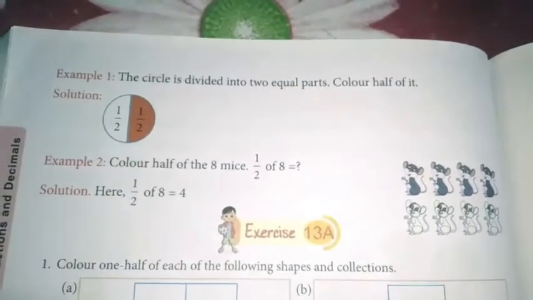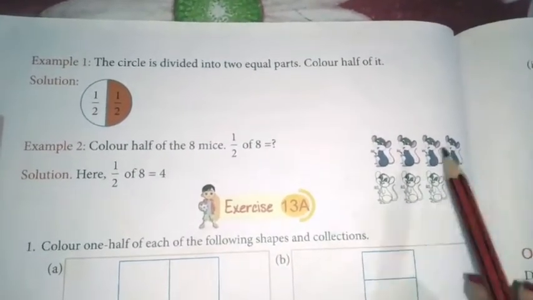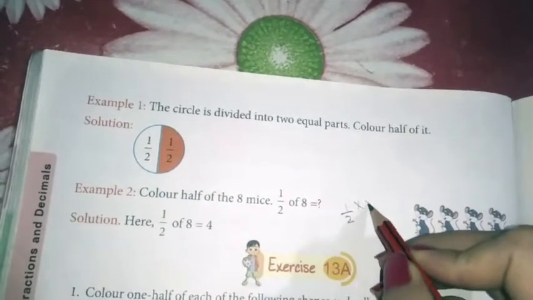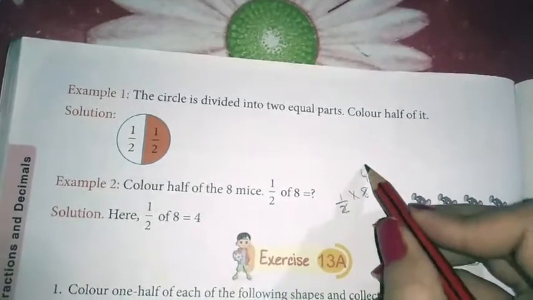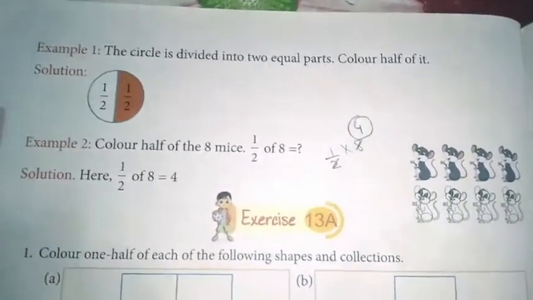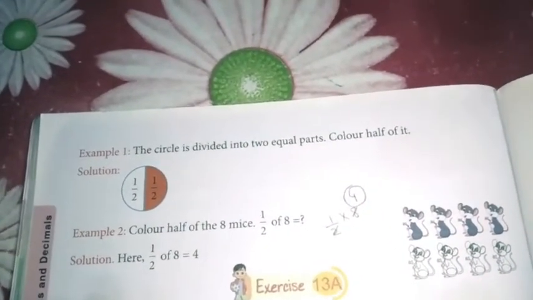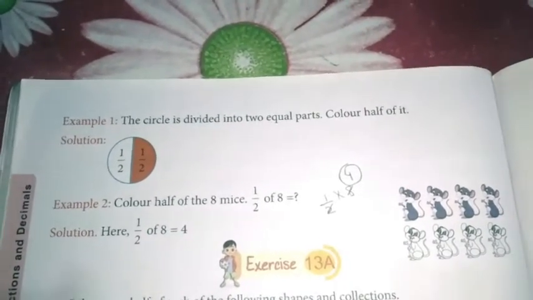And look at this one. Color half of the 8 mice. Now there are 8 mice. 1, 2, 3, 4. Half of 8. That is 1 by 2 of 8. 2 fours are 8. So you have to color 4 mice. Understood? Half of 8. 1 by 2 of 8. Half of 6. 1 by 2 of 6. Half of 12. 1 by 2 of 12.